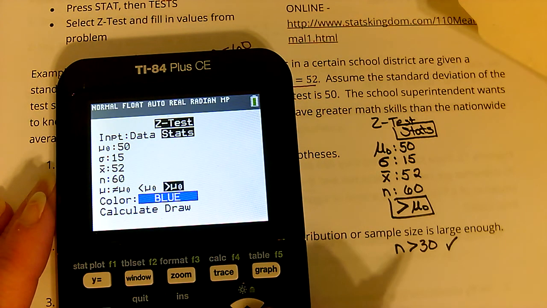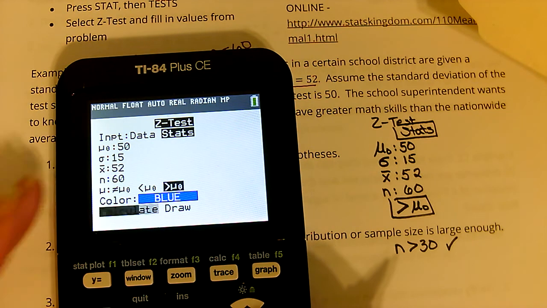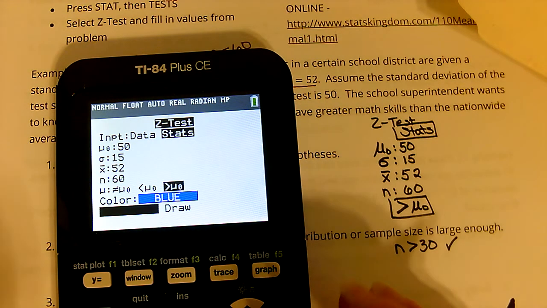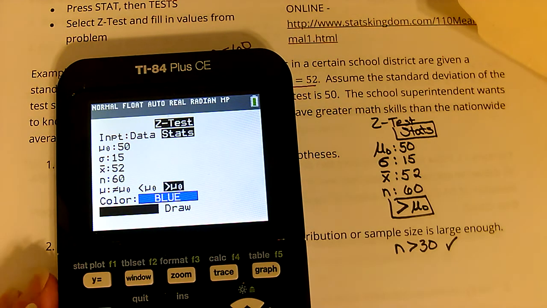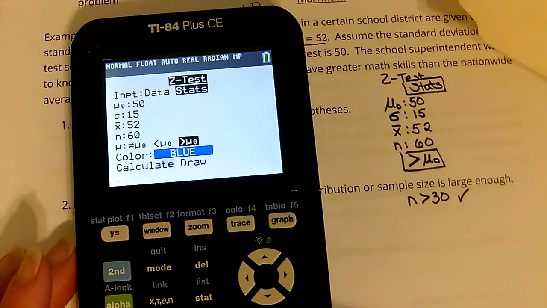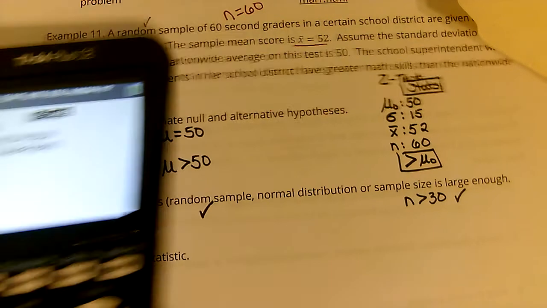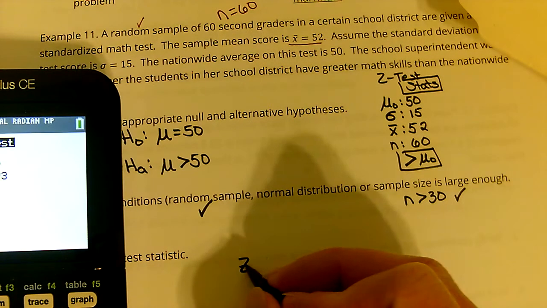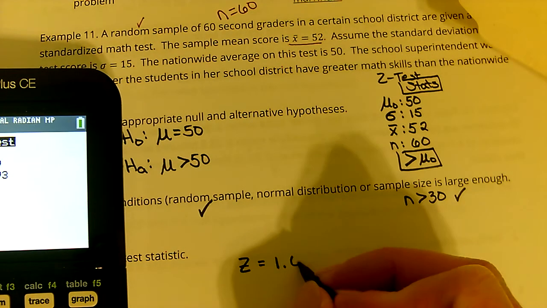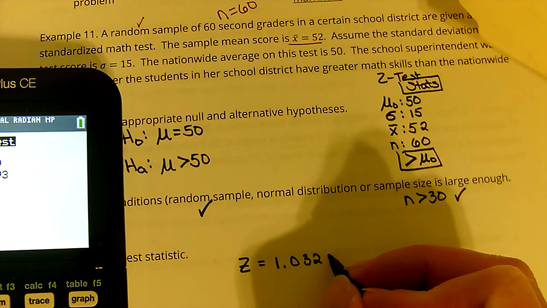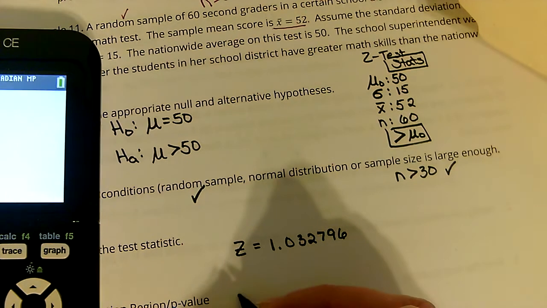And then we can either have it draw the picture for us, show us that region, but we want to calculate the values. And so it gives me my z-score, my test statistic. It gives me my p-value.